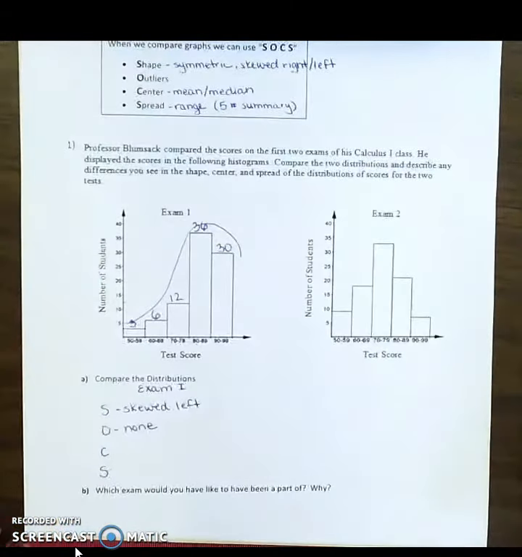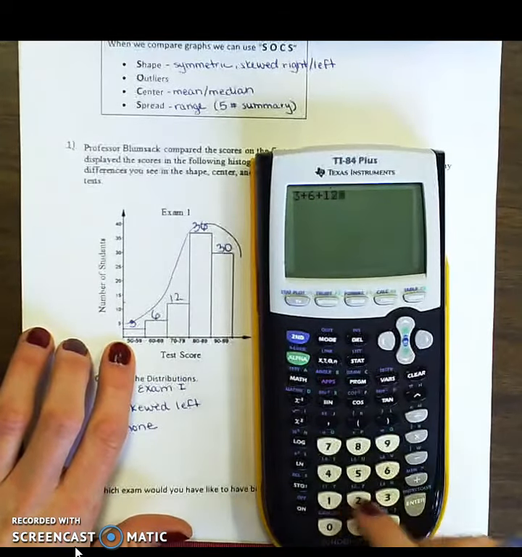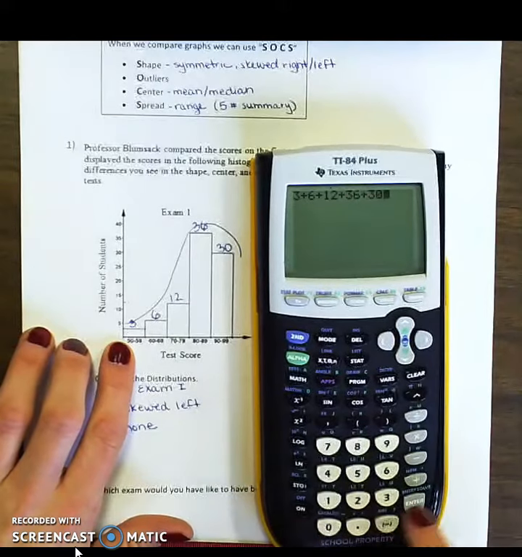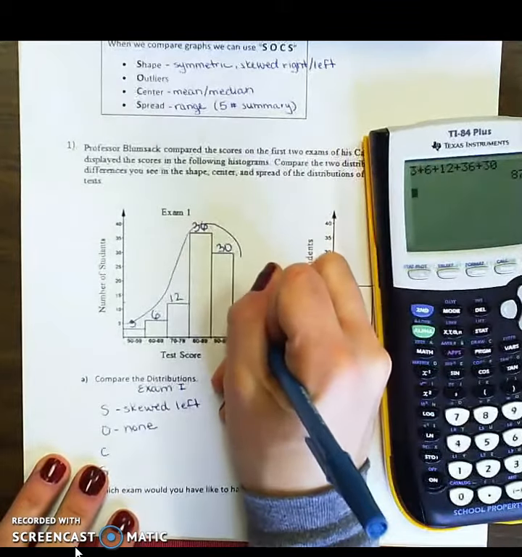Now if I add all of those up, 3 plus 6 plus 12 plus 36 plus 30, there are 87 total students.